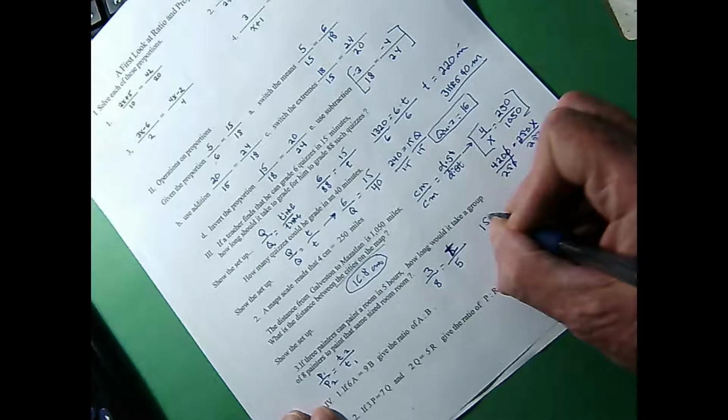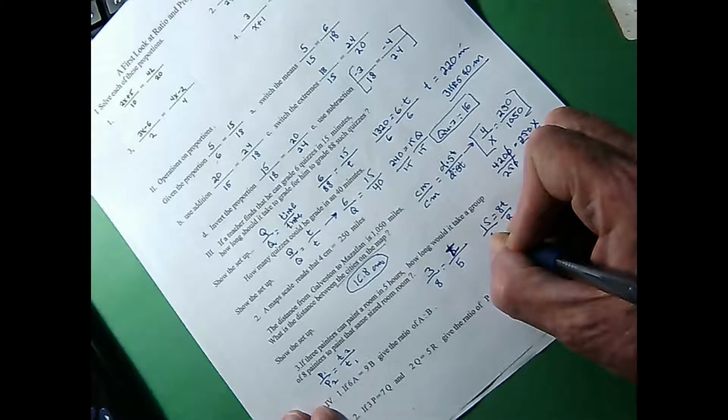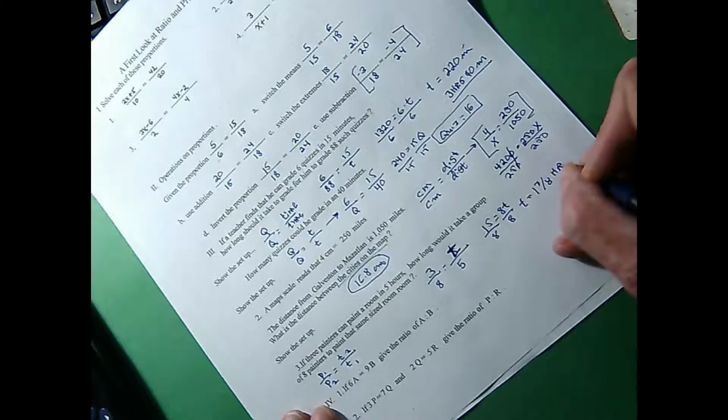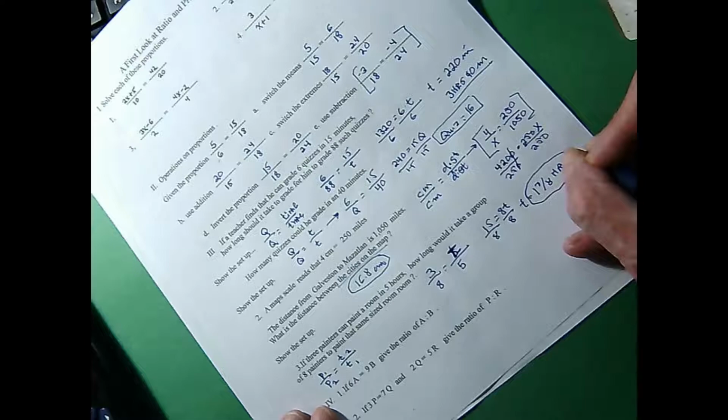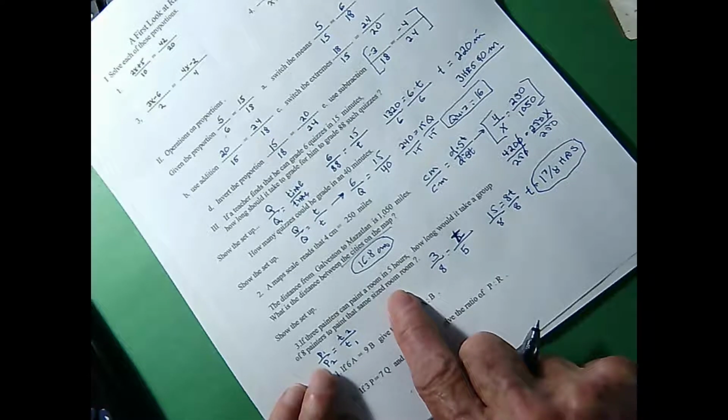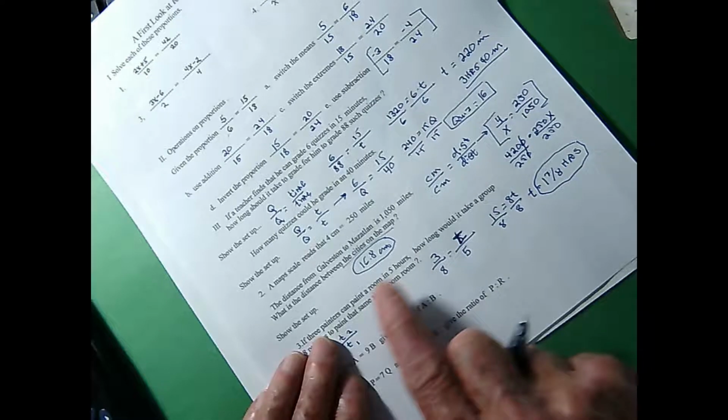Divide both sides by 8. The amount of time would be 15/8 of an hour. That'd be 1 7/8 hours. We can figure out how many minutes that is if we wanted to, but I'm going to stick with that. And what you want to remember is, if it's an inverse proportion, if more of one variable gives you less of the other, more painters uses less time, then you want to invert 1/2 of this proportion. I inverted the right-hand side.